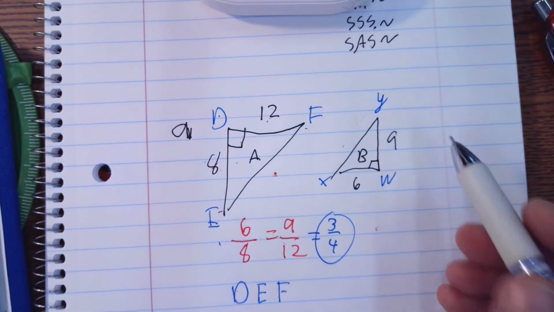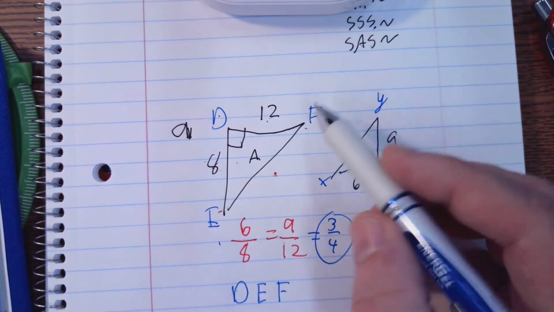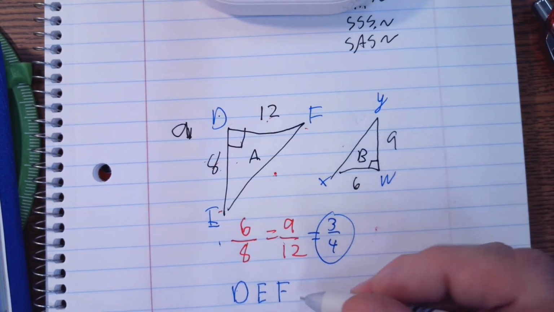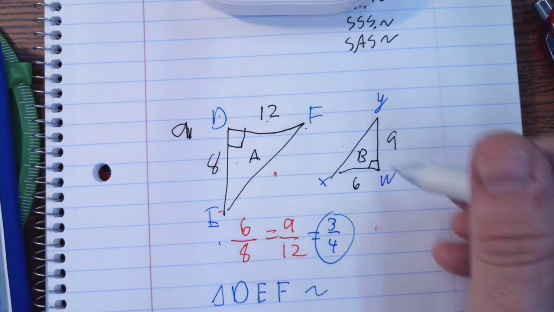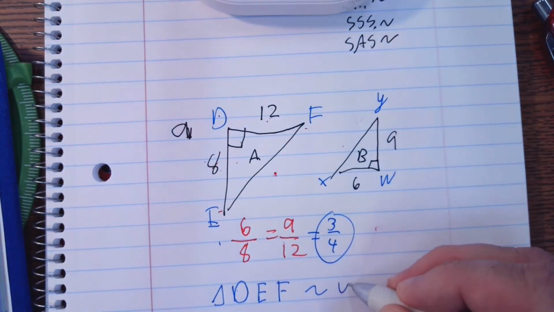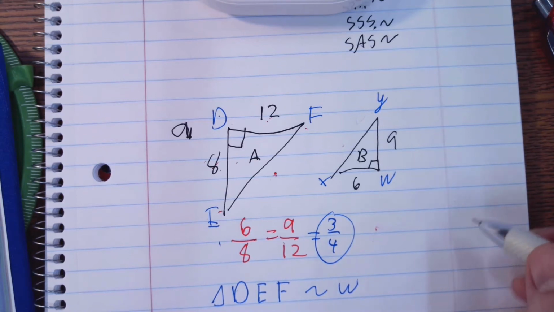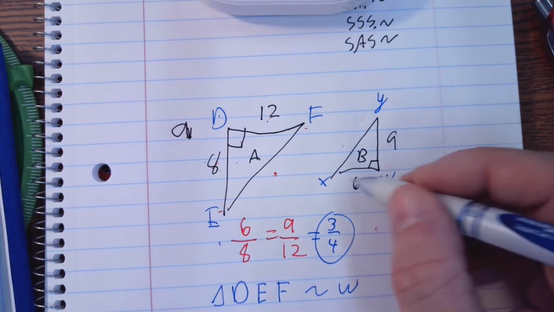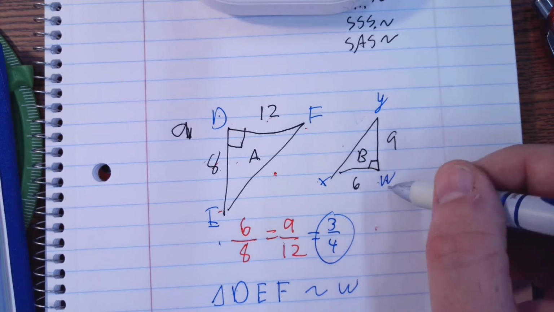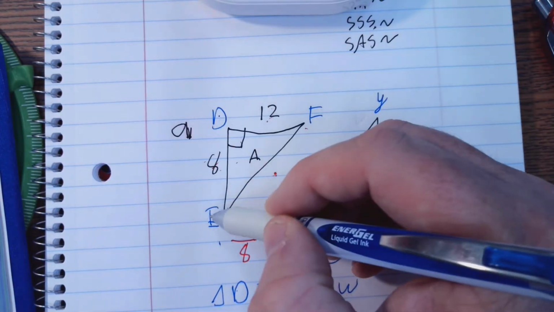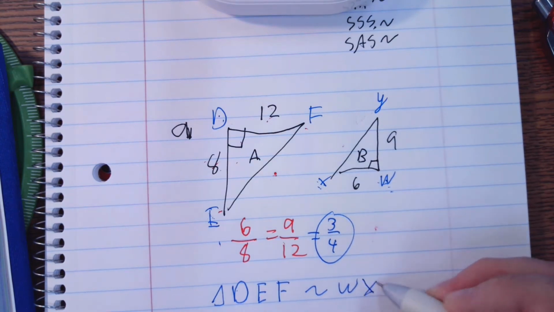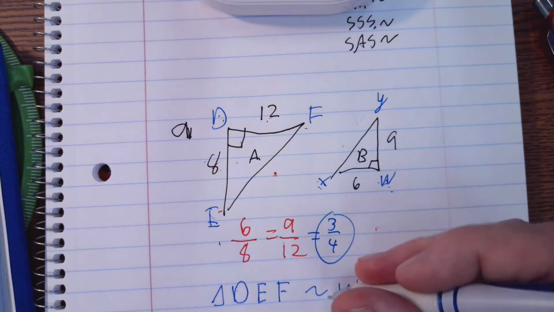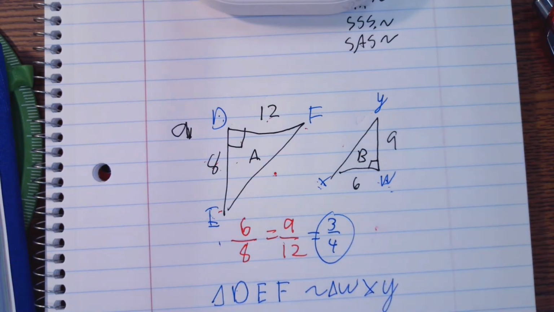All right, let's see which ones go with which. Well, I know for a fact that the 90-degree angle, so W is going to go with D because those are both the 90-degree angles, right? And then I know that WX, this is the short one, DE, that's the short one, so DE, WX, so that's good. And I guess the other letter has to go here. Does that make sense? I did forget my little triangle.